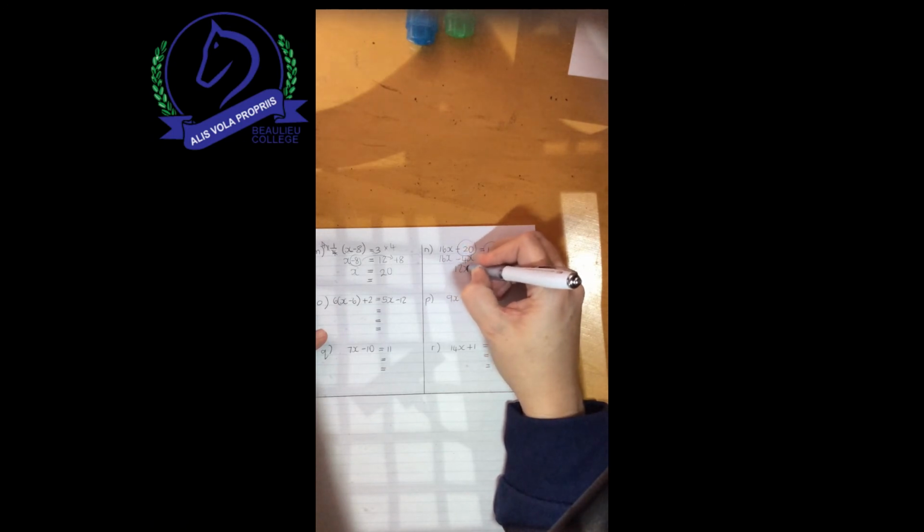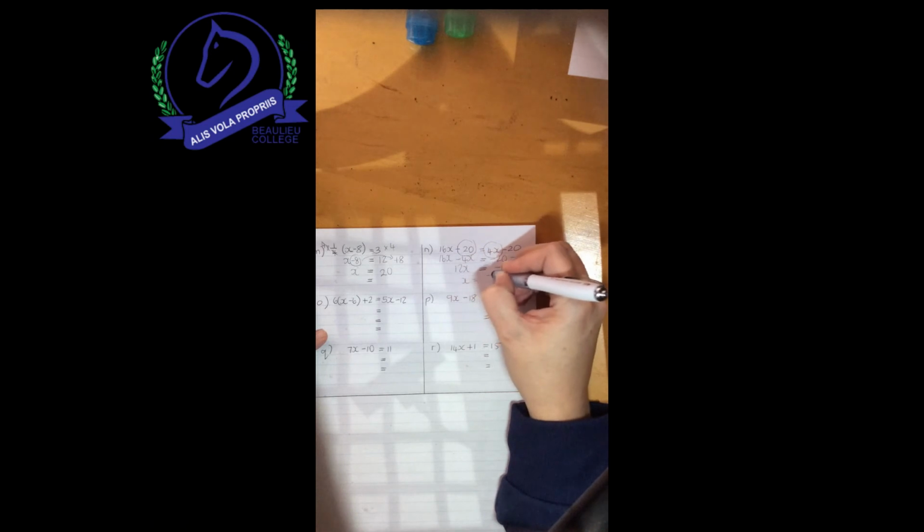So I have 12x equal to minus 40. Divide both sides by 12. I get minus 40 over 12. So 4 is left. I can simplify to minus 3 and a third.